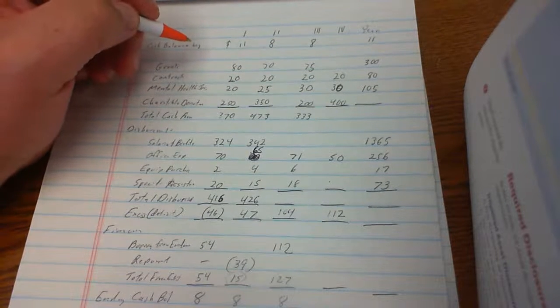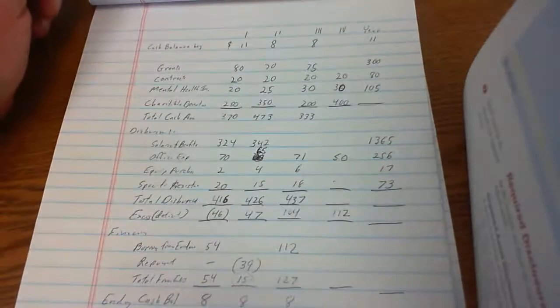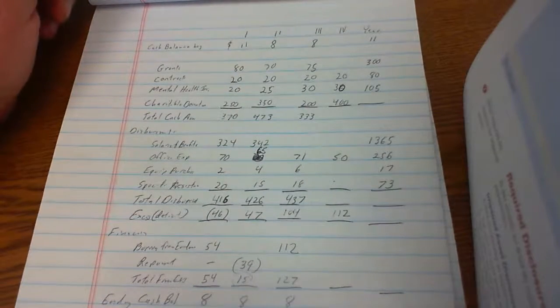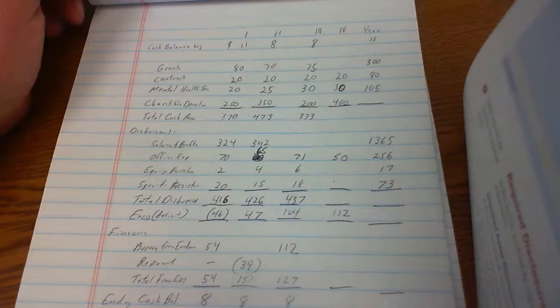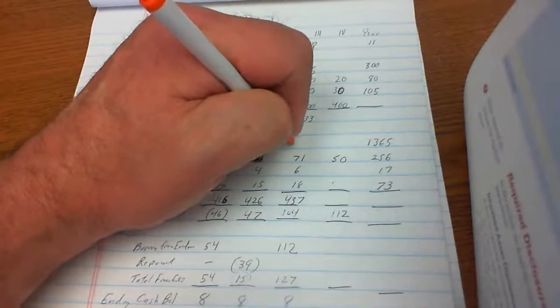Means our total distributions were 437,000. Take the 437, subtract 18, subtract the 6, and subtract the 71. And that means our salaries this period were 342, just like they were in the second period. And so that all adds up.